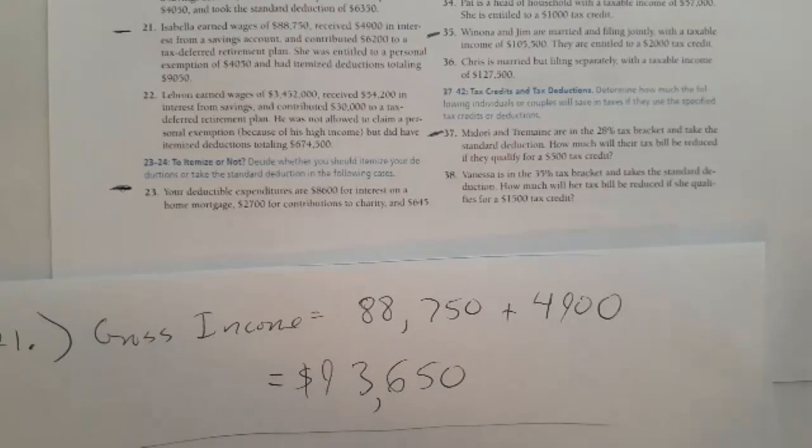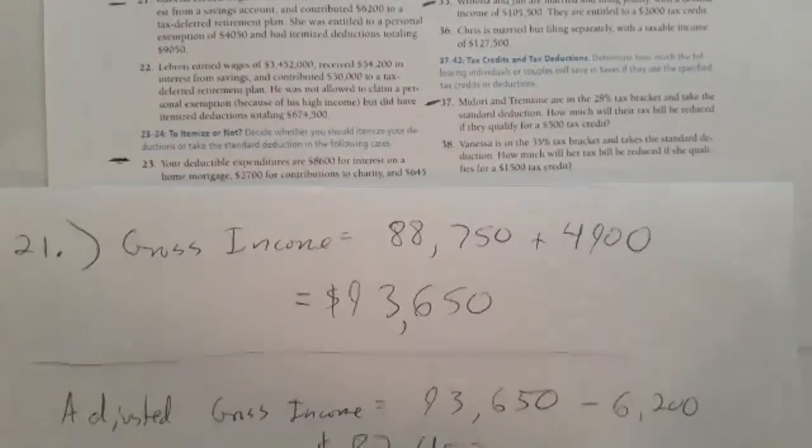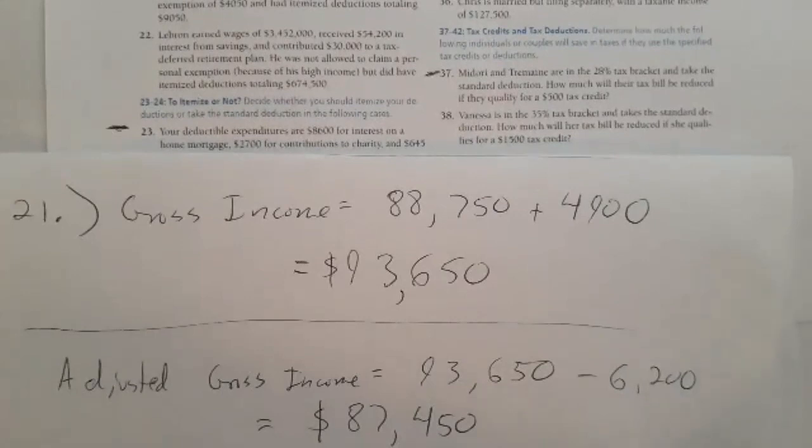And so I take my gross income. Now I want adjusted gross income. There are some adjustments that they're going to give me, and I believe the adjustment they give me here is the 6,200 to a tax-deferred retirement plan. So I'm taking that off. You should get 87,450?